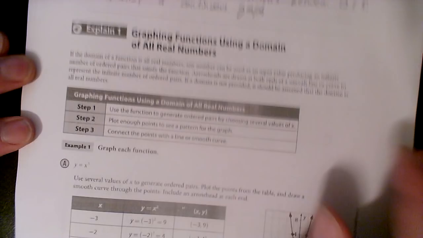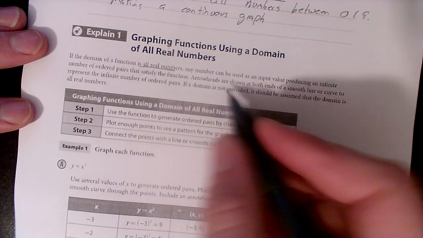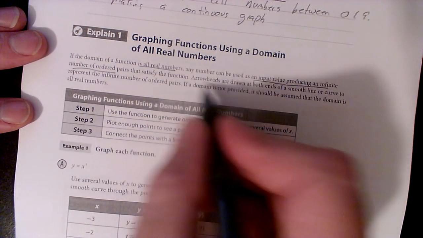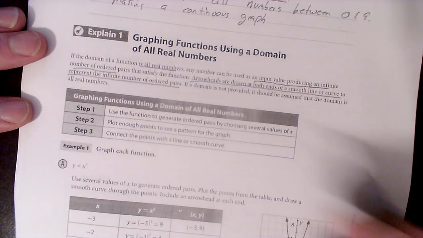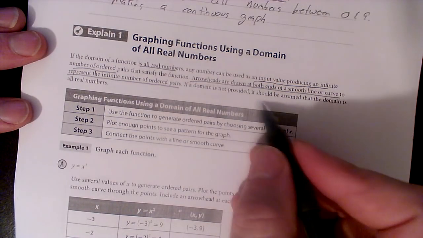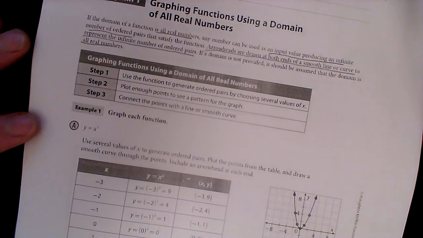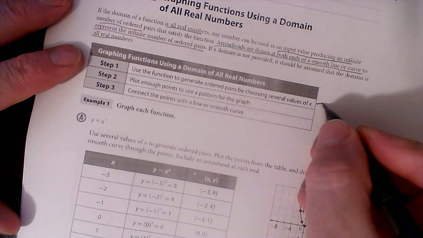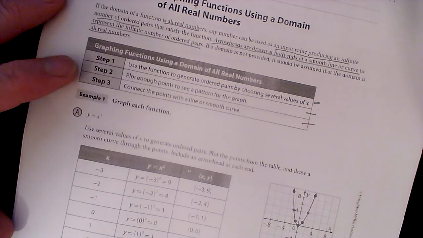Let's keep going. Let's go to the bottom of this, and it says if the domain is all real numbers, like this suggests up here, any number can be used as an input value, producing an infinite number of ordered pairs. Arrowheads are drawn on both ends of a smooth line or curve to represent the infinite number of solutions. If the domain is not provided, it should be assumed the domain is all real numbers. So here are our steps. Use the function to generate ordered pairs by choosing several. Plot to see the pattern. Connect the points with a smooth line or a curve.